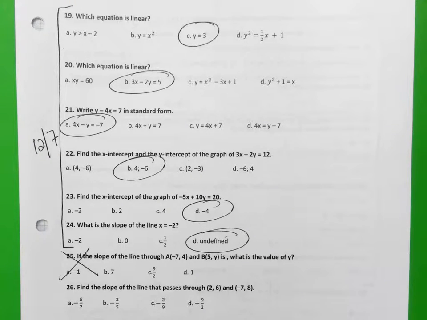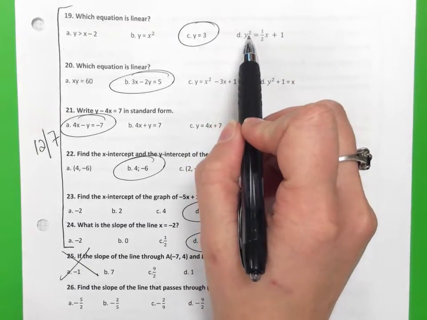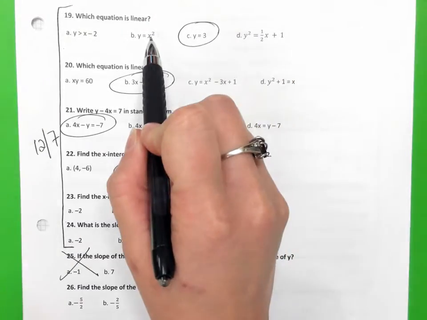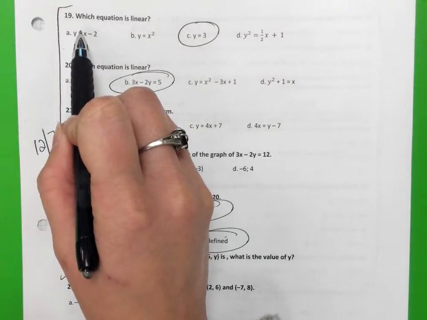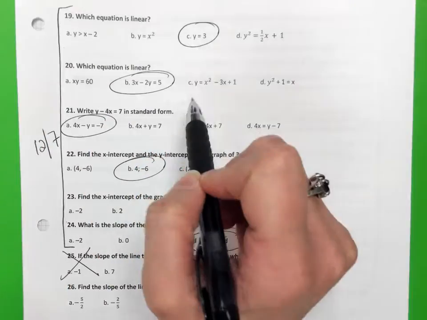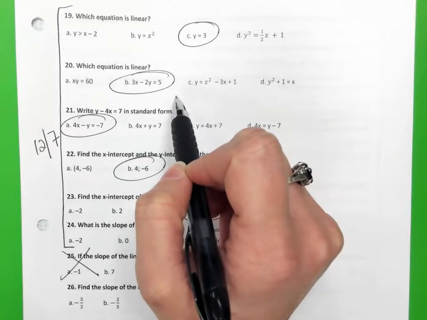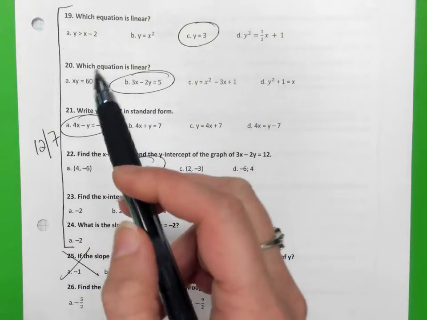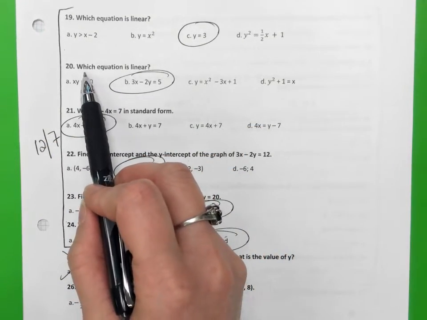What about 19? Do we need to go over 19? Anybody need 19? Linear means that they cannot have exponents other than 1, so that's why it can't be D or B, and you can't have the less than or greater than. It's got to be an equal sign. So you're gonna be C or B. No, you're not.